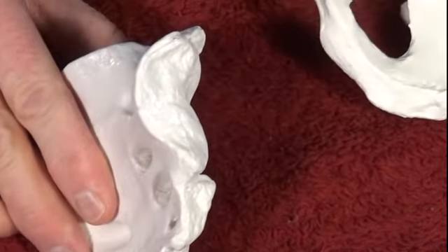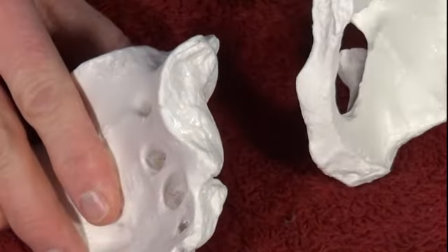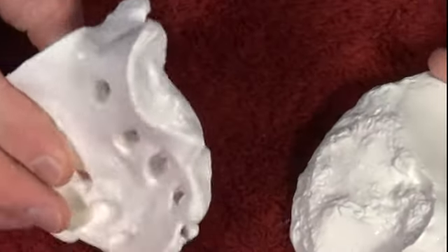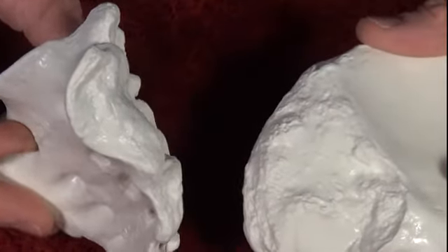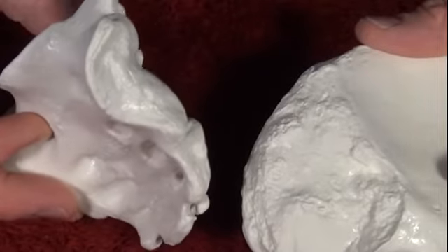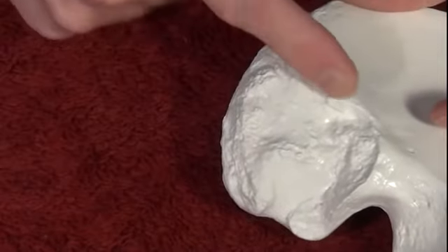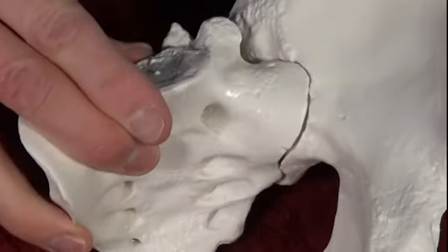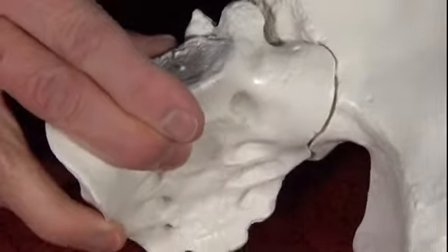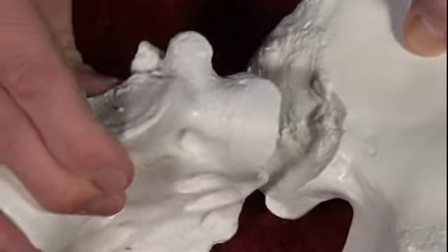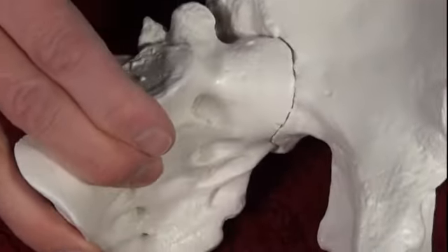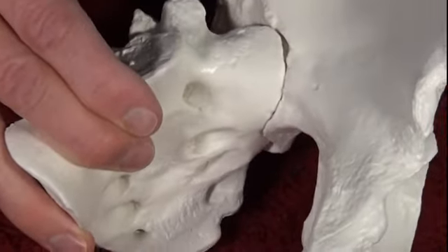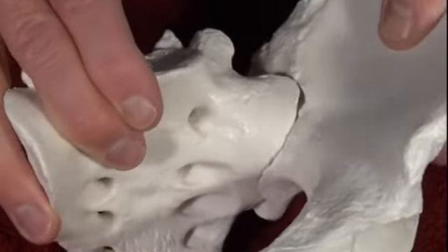That point is the point that articulates with the innominate. Okay, so bringing this in here, got the ear shape on this one, got the ear shape on this one here, and the two go together like that. So the two ears come together just like that. And that makes up that back end. That's where the sacrum is going to be attached. Okay.